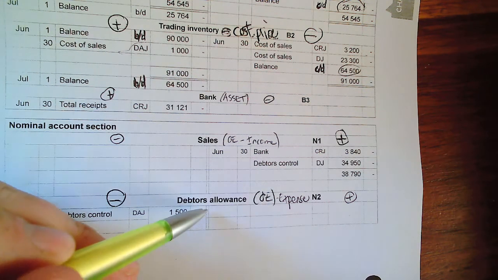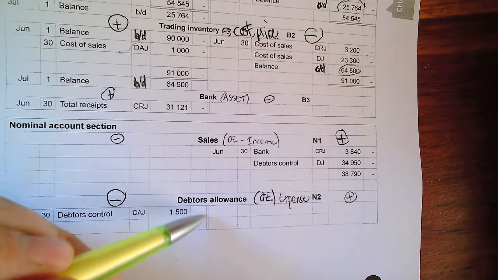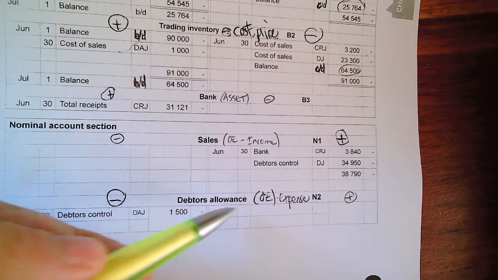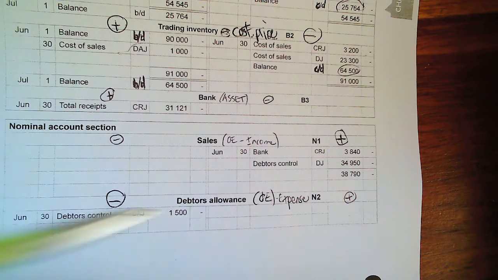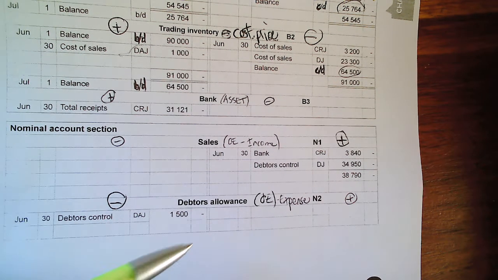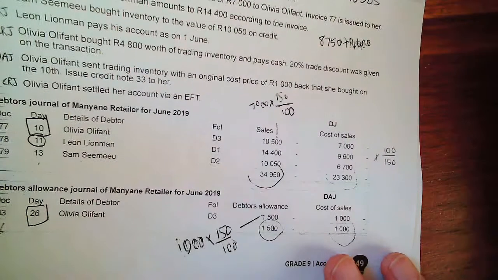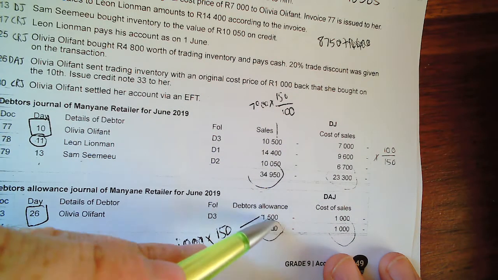If I talk about a T account, I talk about the capital letter T. The bottom of the T is here and the top of the T is below the account's name there. Alright, now I already know that debtors allowances will be on the debit side, but from which journal do we get it? We get it from the debtors allowances journal. So if it's in the general ledger, I take the final total, which is 1.5 for debtors allowances.